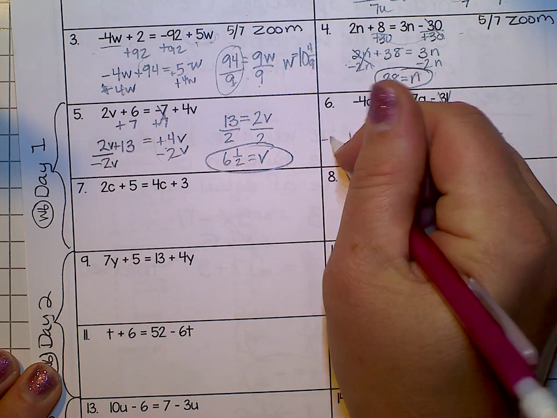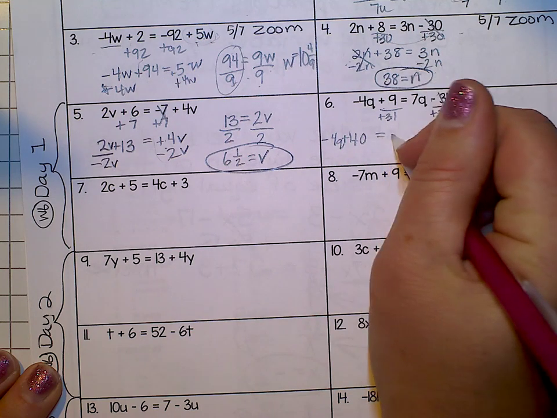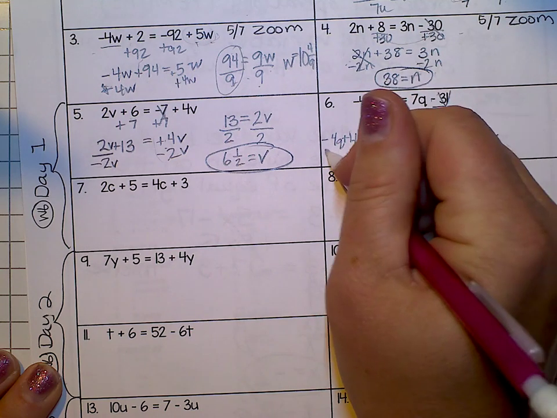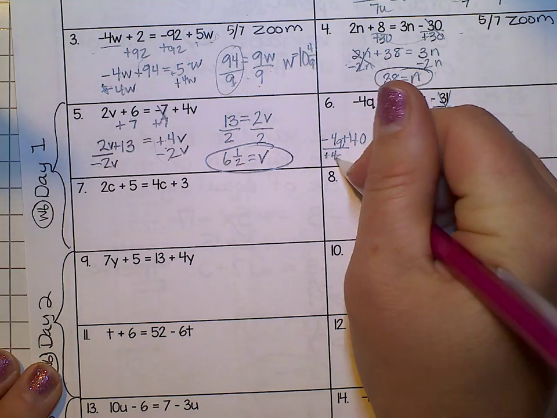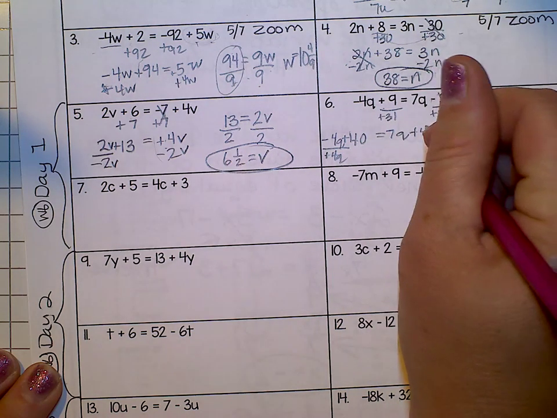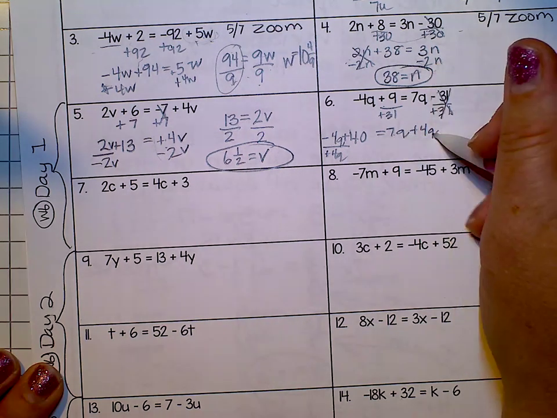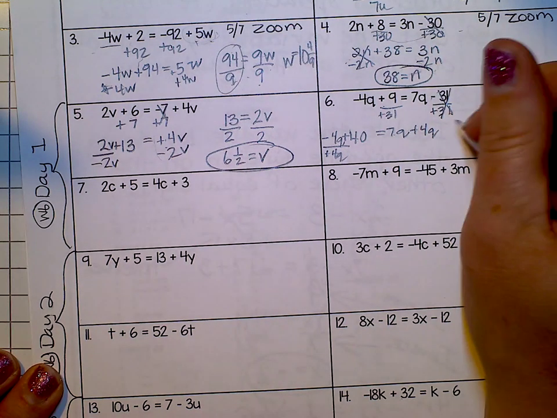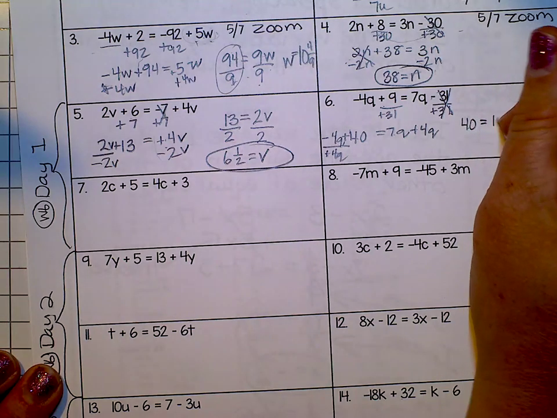And then we have negative 4q plus 40 equals 7q. So we're going to add 4 over here. 7 plus 4 is 11. So we have 40 equals 11q.